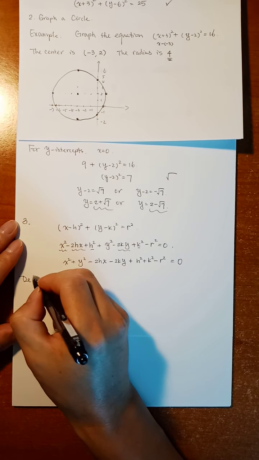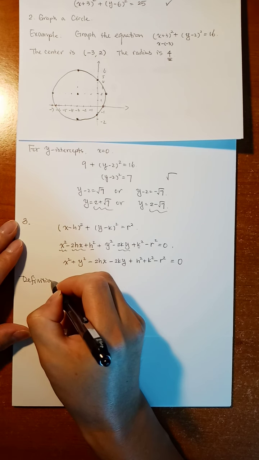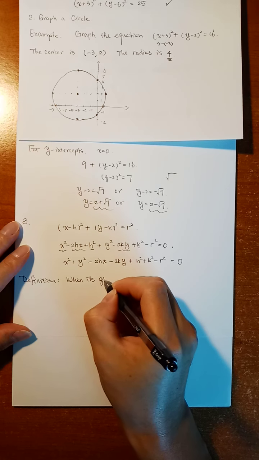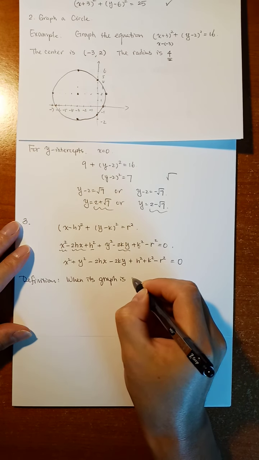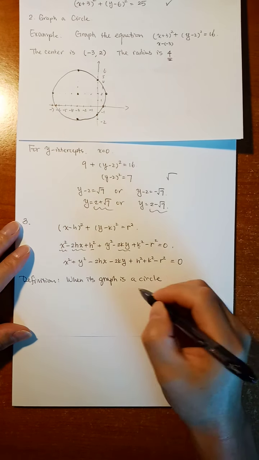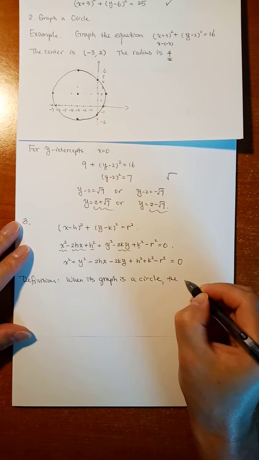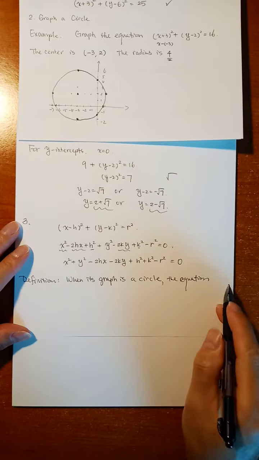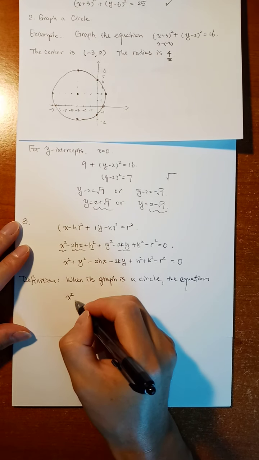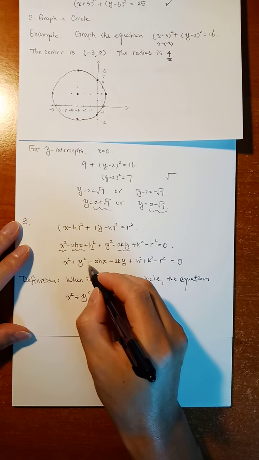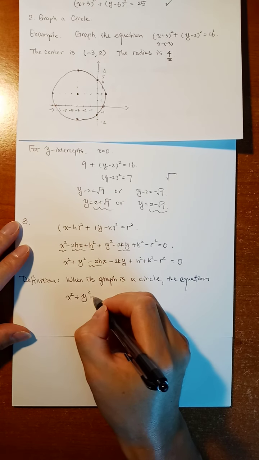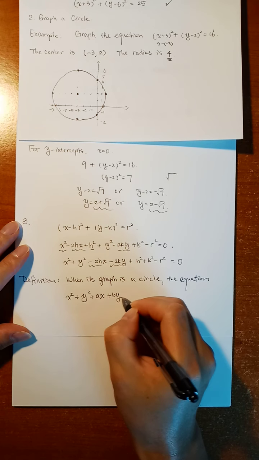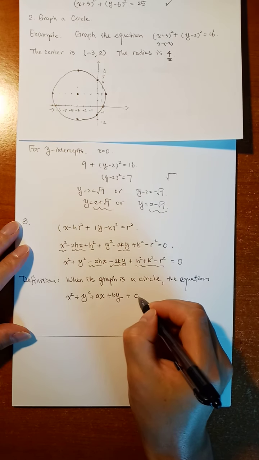So the definition, general form: if its graph is a circle, the equation is x squared plus y squared, then this one we call A, Ax, this one we call B, By, and this whole thing we call C, plus C equal to 0.